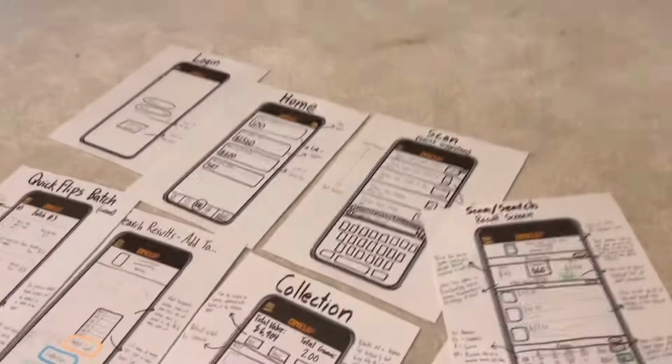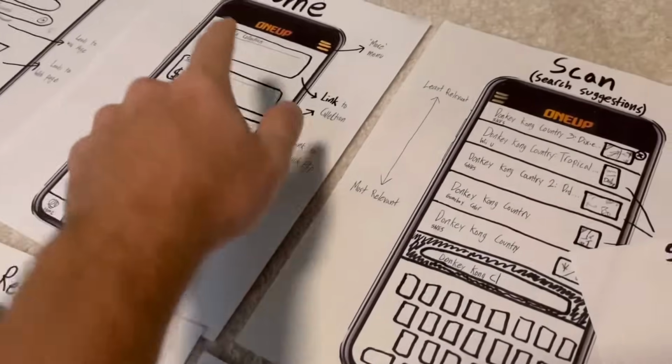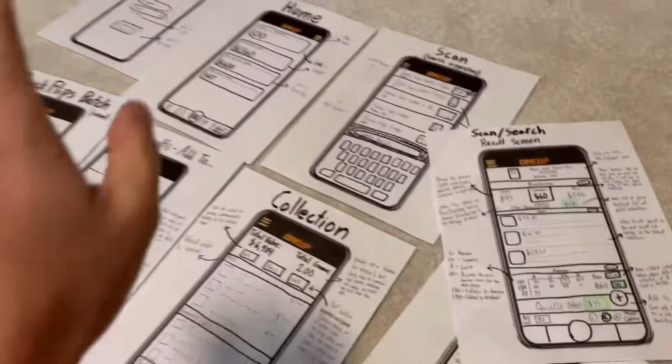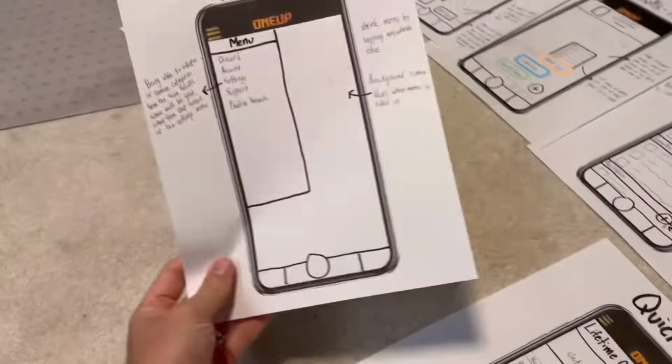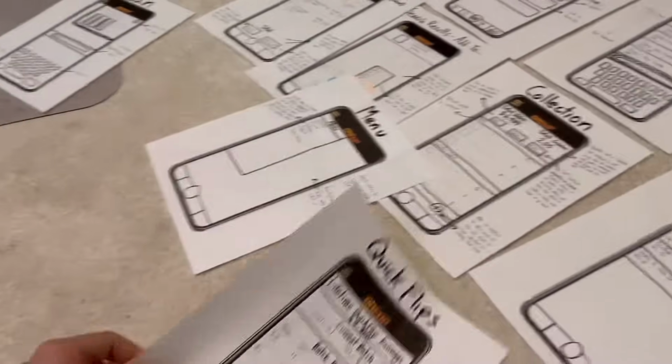Because I think it's going to constitute a whole other potential revenue source for users, in addition to all of the convenience features that we offer for item lookups and lot creation and collection tracking and all that stuff. We already talked about this. Just a menu screen. That's not all that interesting.